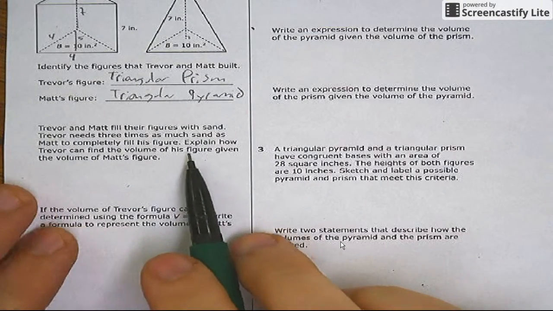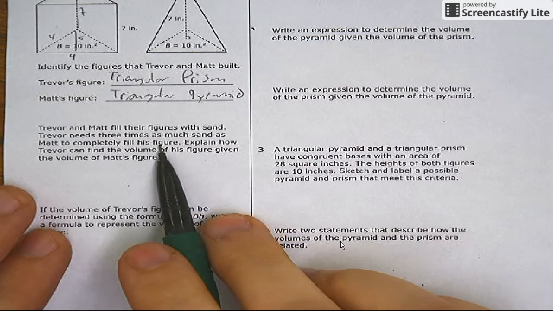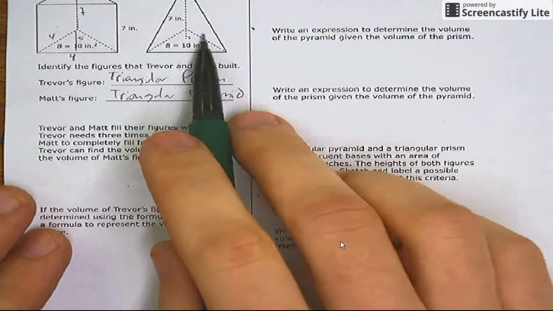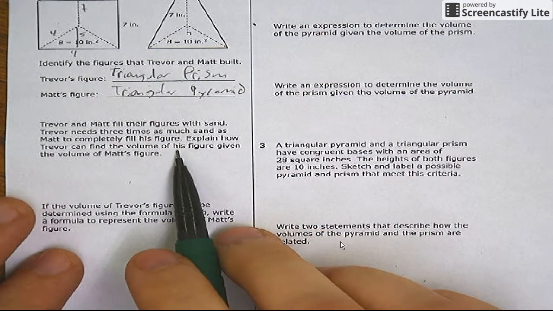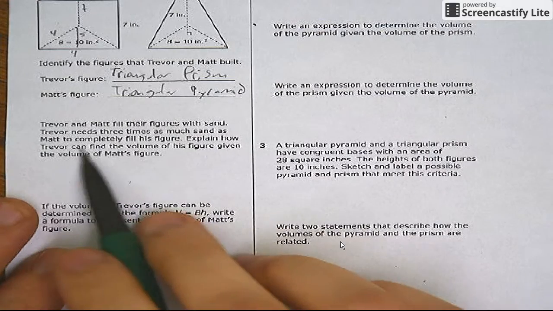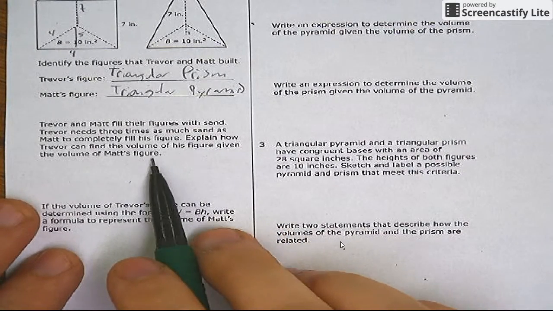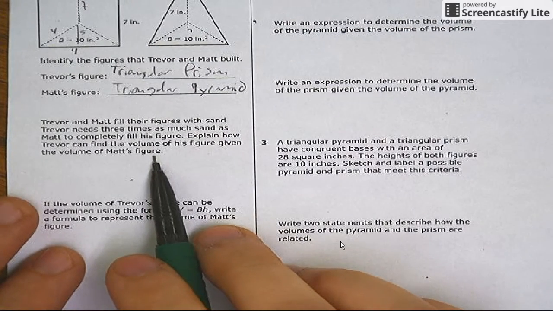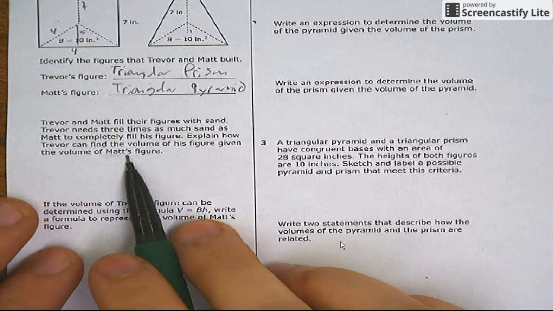Trevor and Matt fill their figures with sand. Trevor needs 3 times as much sand as Matt to completely fill his figure. Well, yeah, we know that. That's because there's 3 pyramids that fit inside of a prism. We made that little paper thing in class to help us remember that. Explain how Trevor can find the volume of his figure given the volume of Matt's figure. Okay, this isn't even telling us to calculate it. It's just saying, if I tell you what Matt's figure is, how can you figure out what Trevor's is?